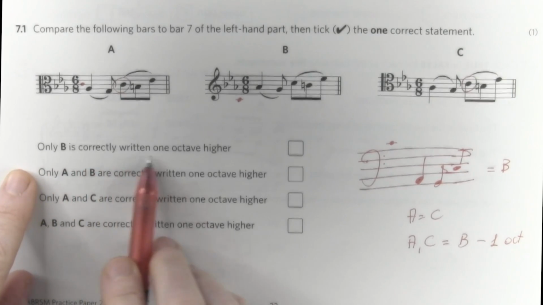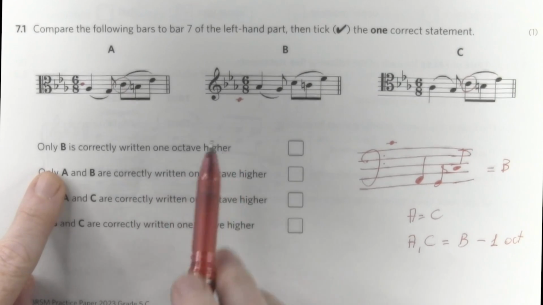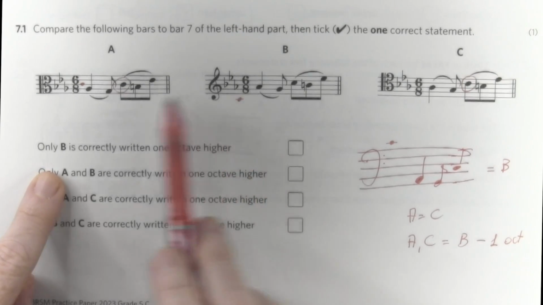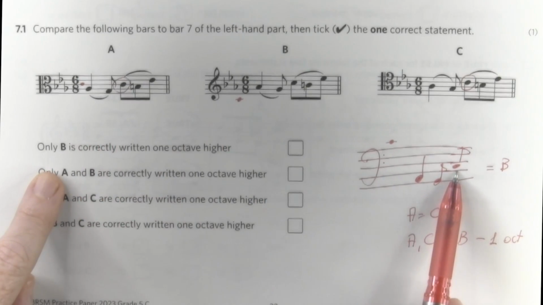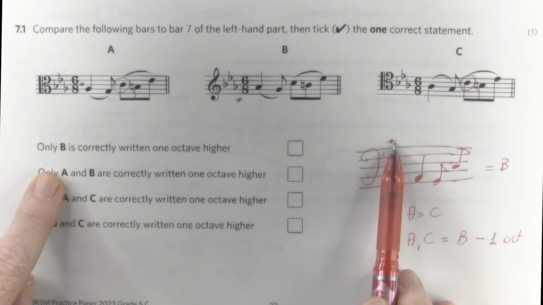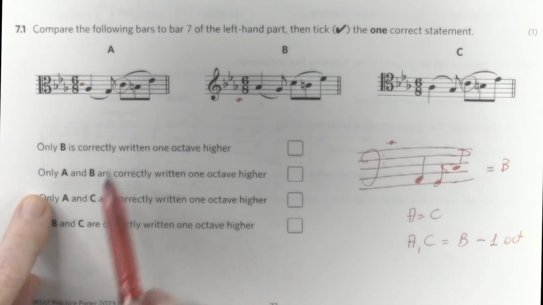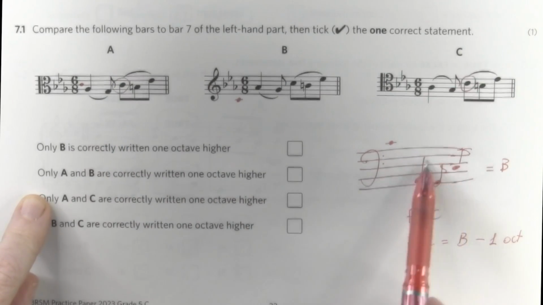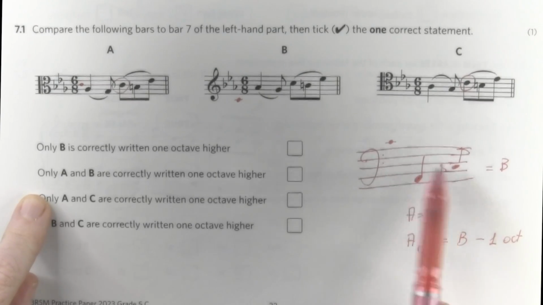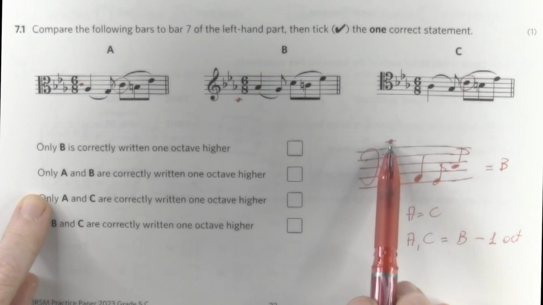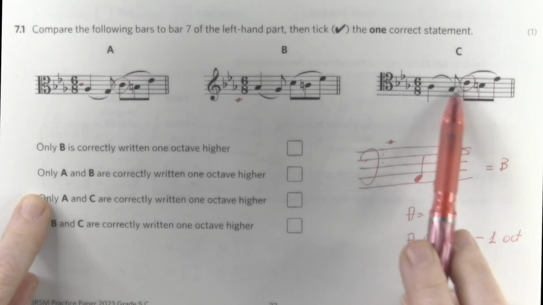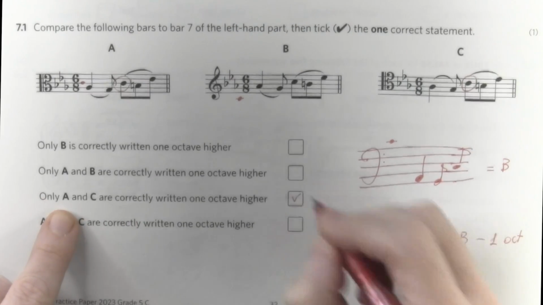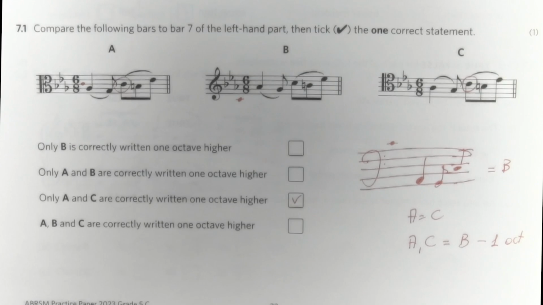Only B is correctly rewritten 1 octave higher. So we need to find what is written an octave higher. Well, only B. Because these ones, wait there, an octave higher than this means middle C. So this is incorrect. These two are written an octave higher because this part is around an octave lower than middle C. So we need to find what has been written around middle C, which is A and C. So the correct answer is this. Only A and C are correctly written 1 octave higher.